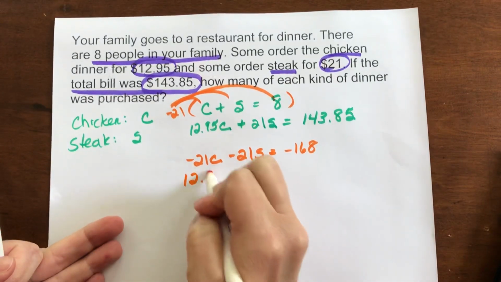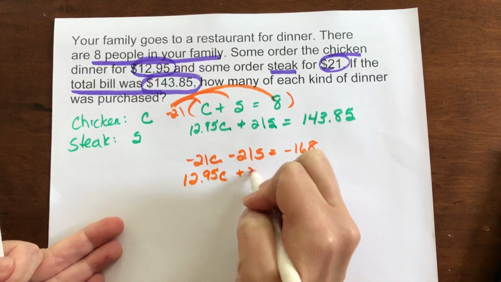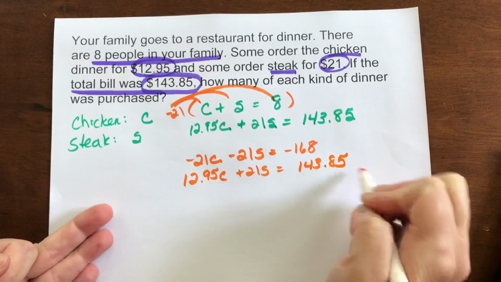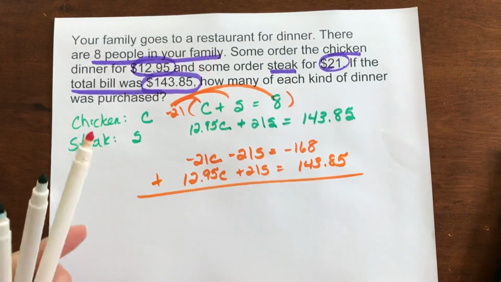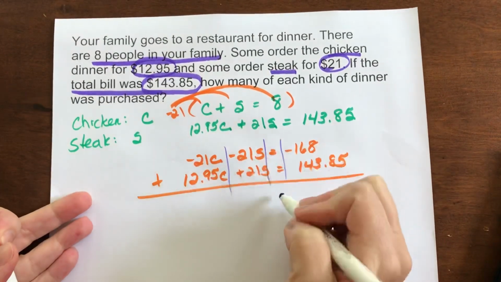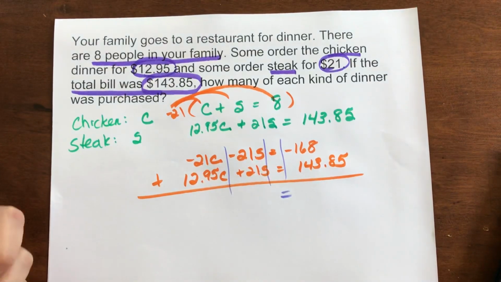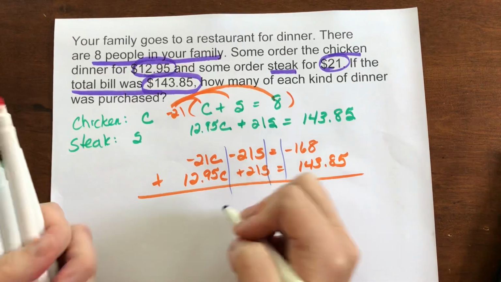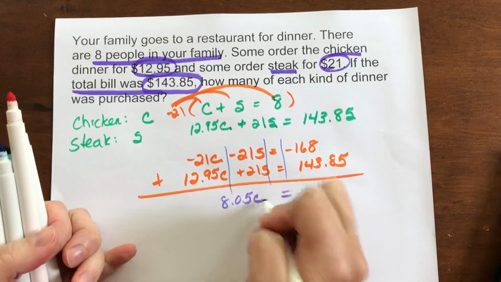And then I'm going to bring down that $12.95 for the chicken plus the $21 for the steak equals $143.85. And then I'm going to add it together. And again, you add your columns together. Steaks are gone. So we have negative 21 plus 12.95, which is going to be negative $8.05 for the chicken.